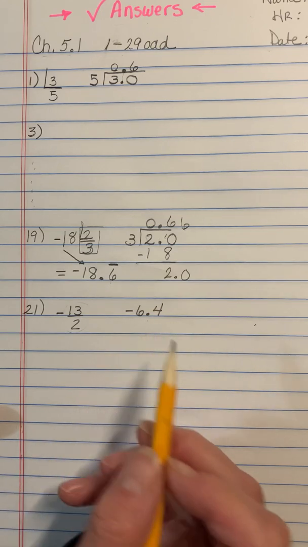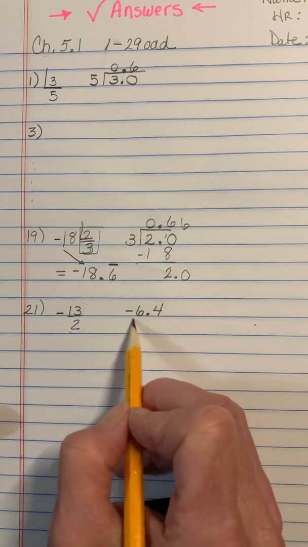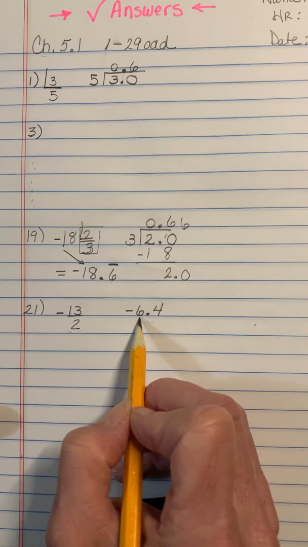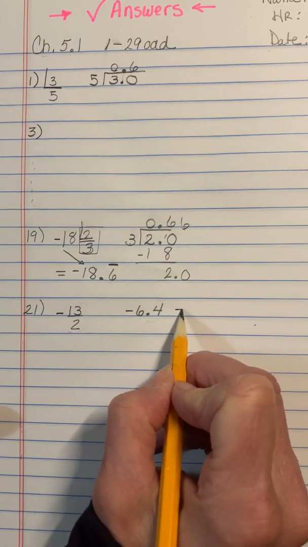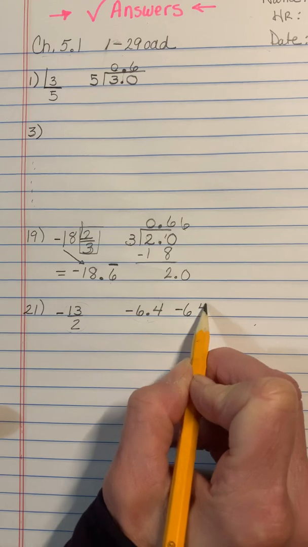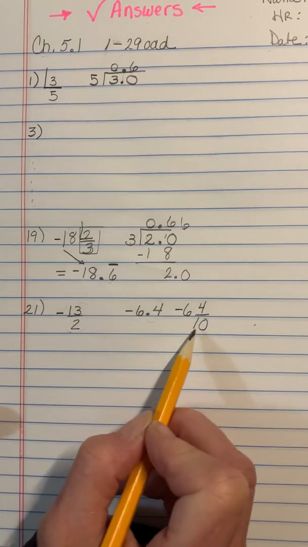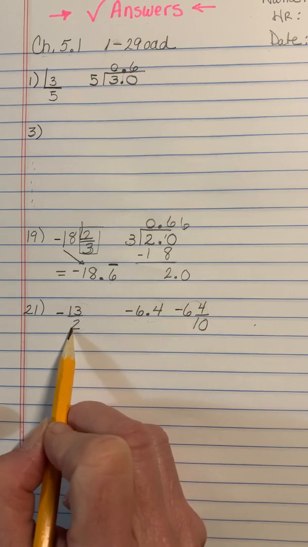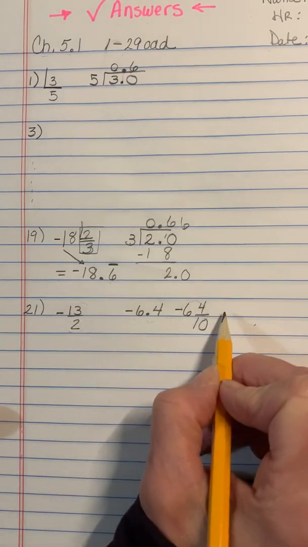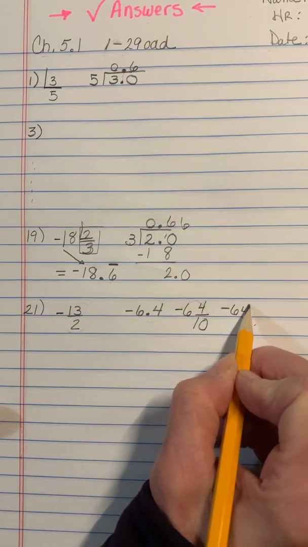Whichever one you want to do. If I change this to a fraction, all I have to do is read it. It's negative 6 and 4/10, like that. So I can change this into an improper fraction and get negative 64/10 like that.